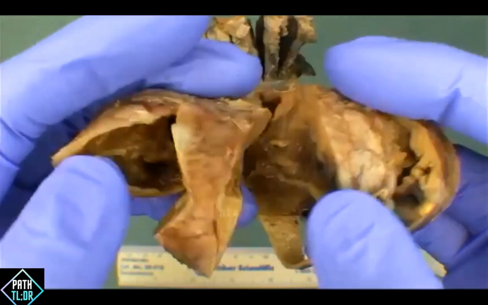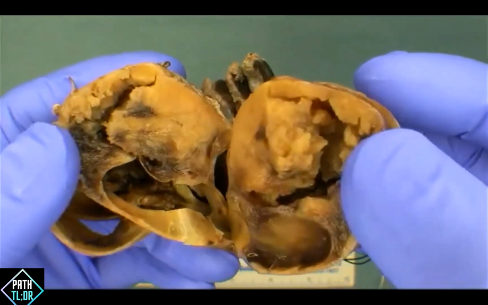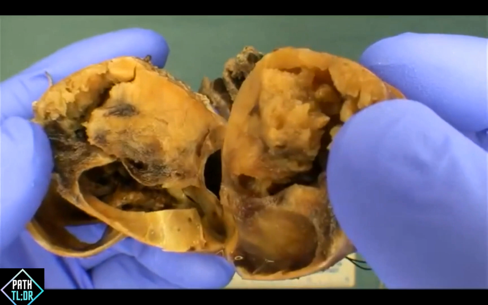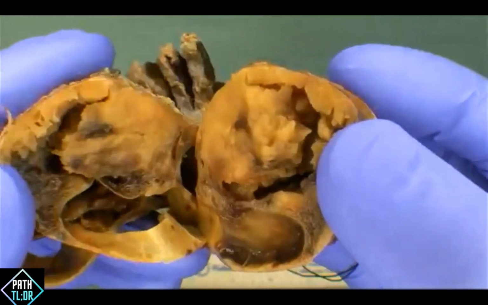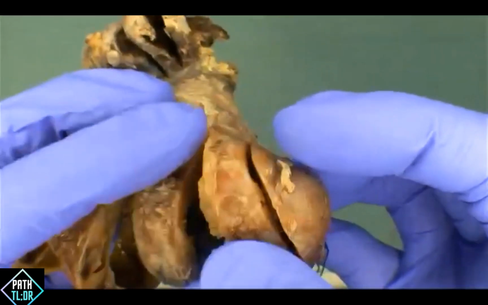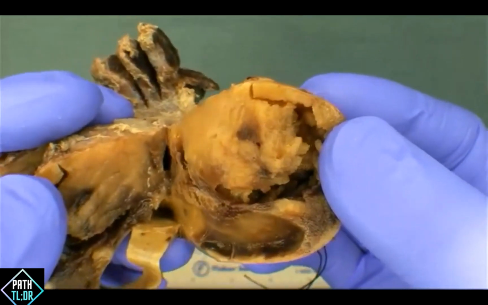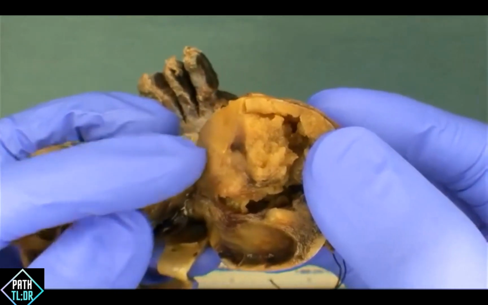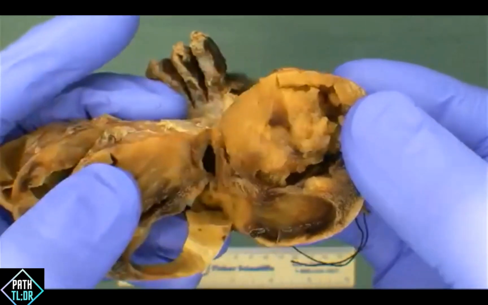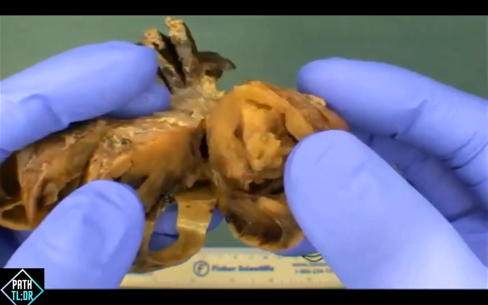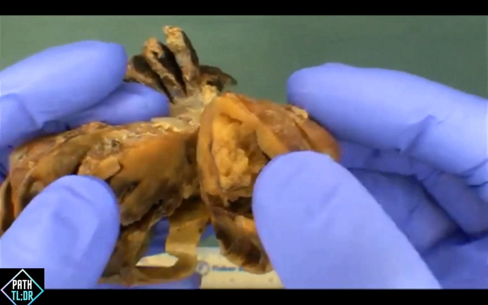I appreciate that. Yeah, and I agree. It does have a very unusual appearance in terms of what we're seeing here. And in terms of wording, you can definitely use papillary projections. You can use papillary excrescences, and that's a fancy word of just saying basically projections. Both ways are adequate to describe what we're seeing here.